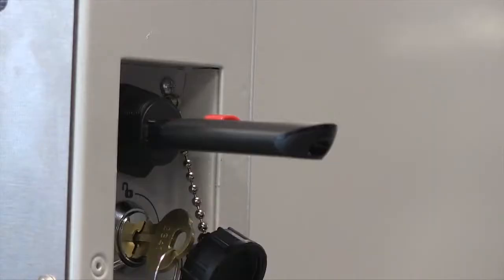Today we're going to learn how to upload a file to a Haas CNC mini mill. The machine's already been started up and sent to home, and we've also inserted our thumb drive into the machine control.